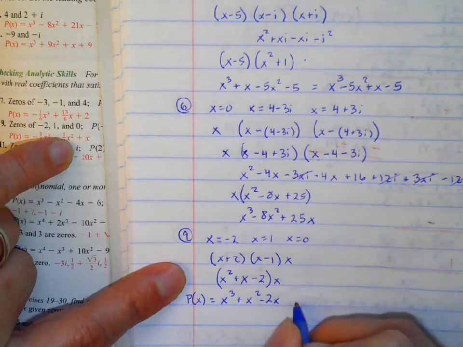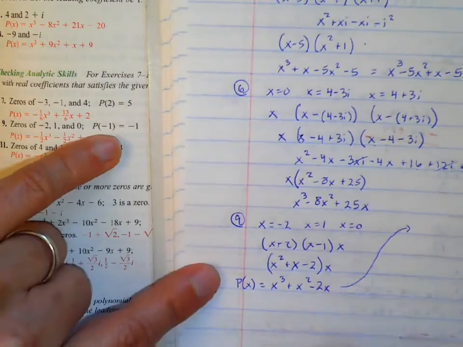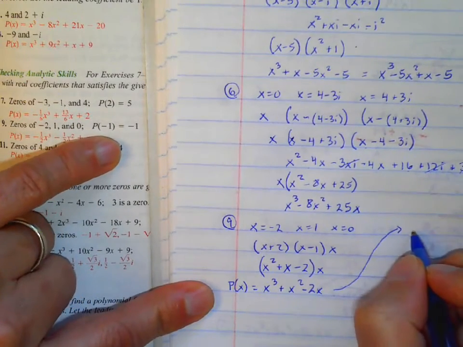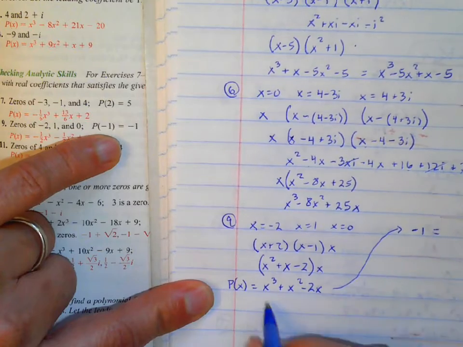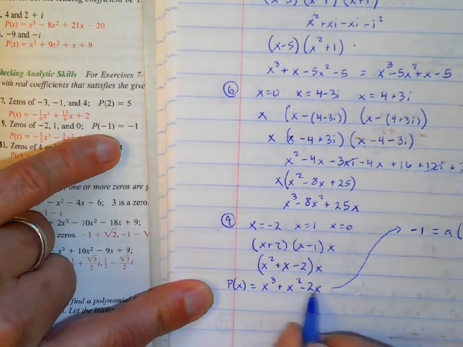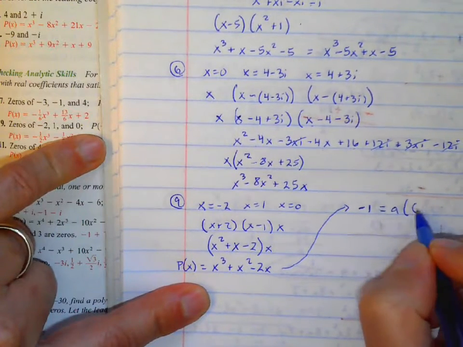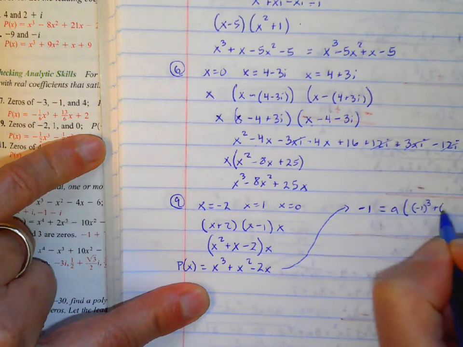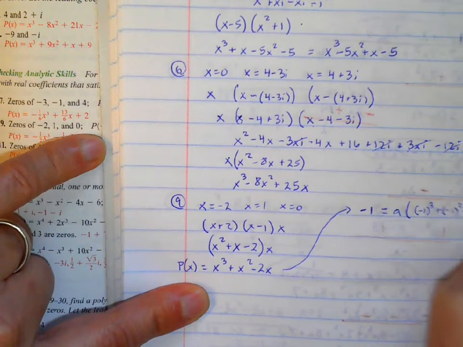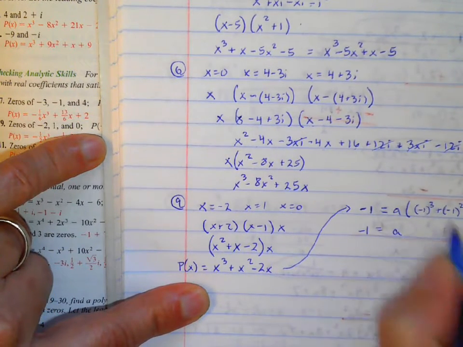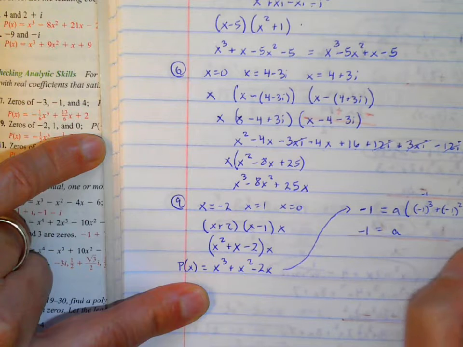Okay, but it has to go through this point, negative 1, negative 1. So my output of negative 1 has to equal a times whatever this is with negative 1 plugged into it. So negative 1 to the third plus negative 1 squared minus 2 times negative 1. So this would be negative 1 plus 1 would be 0 and plus 2.